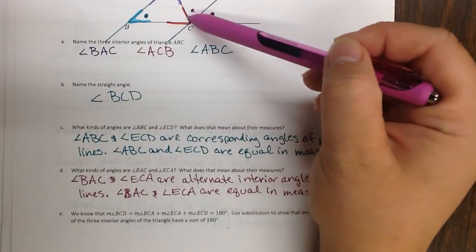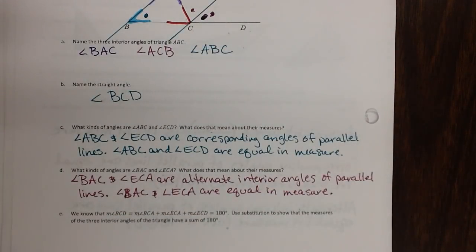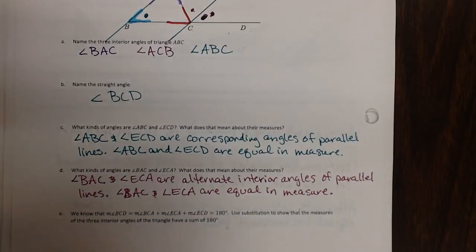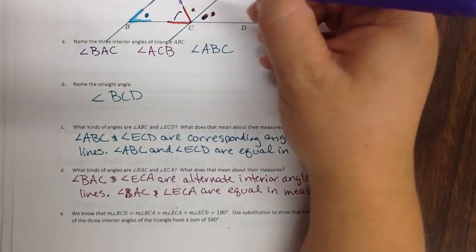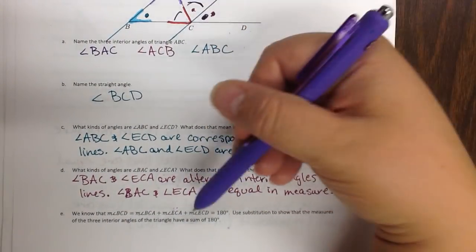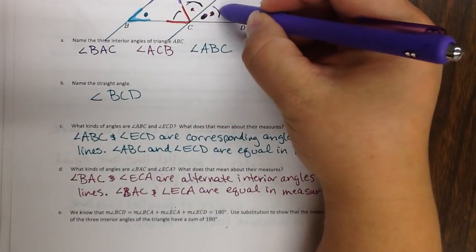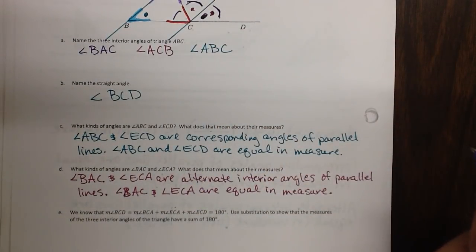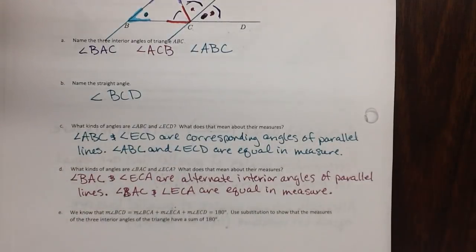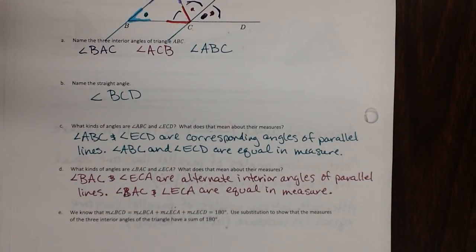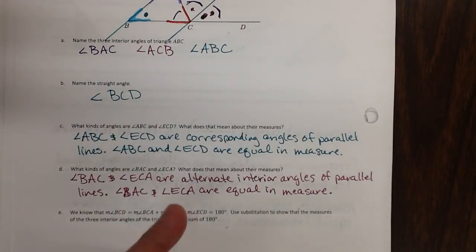So this angle plus ECA, which is right here, plus ECD, which is right here, equals 180. Use substitution to show that the measures of the three interior angles of the triangle have the sum of 180. There are three angles because there are three angles in a triangle.